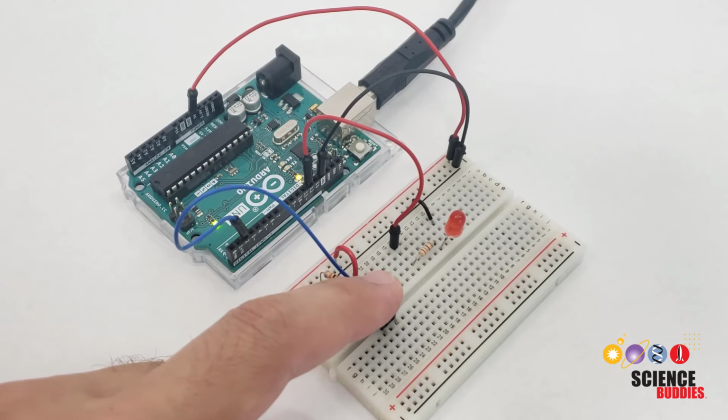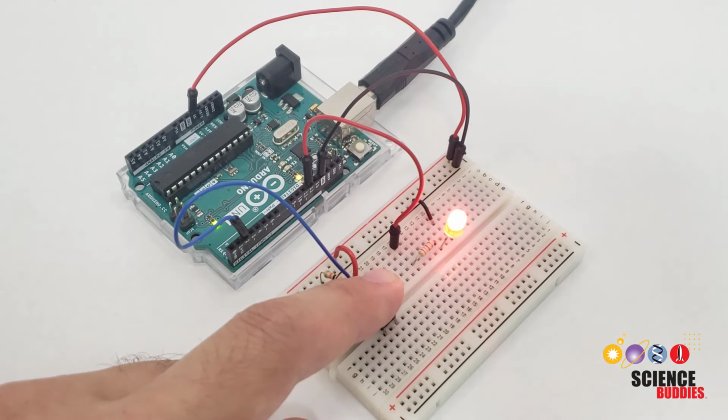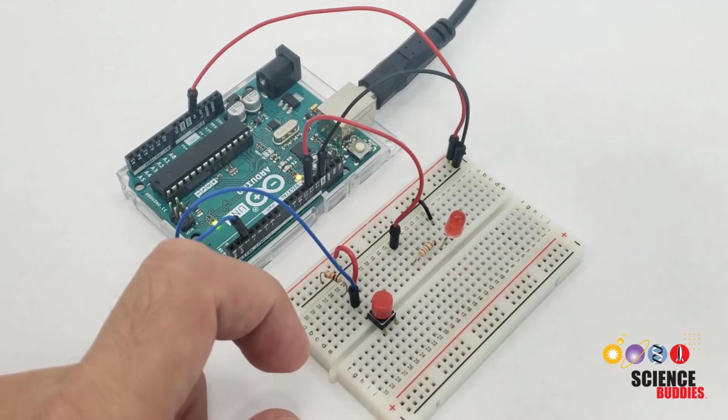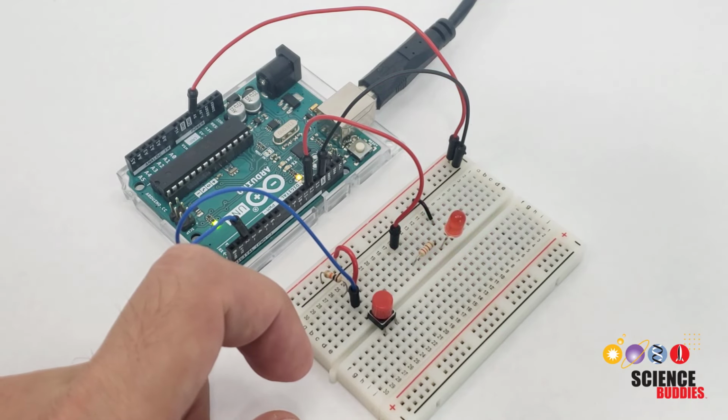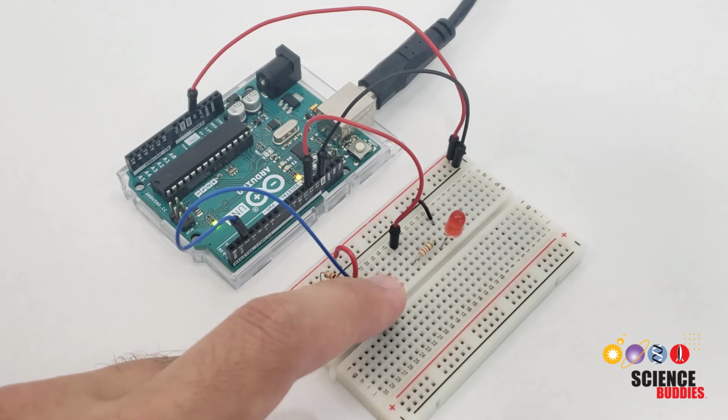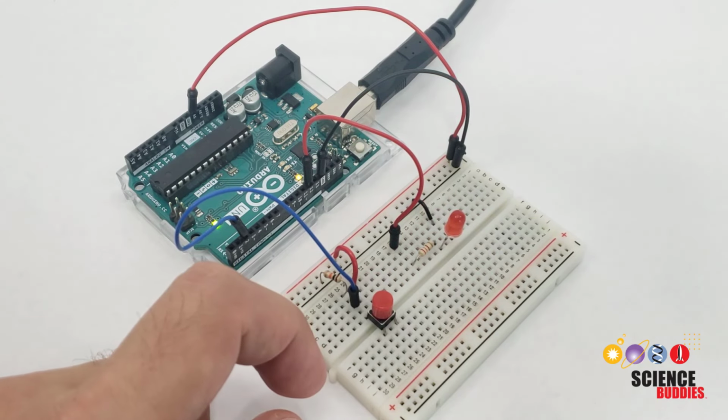In this video, you will learn to use a button as an input to your Arduino to control an LED. You can see here that as long as I hold the button down, the LED stays on, and when I release the button, the LED turns off. This is a good opportunity to introduce the concept of an algorithm, or the procedure and rules that your program will follow.